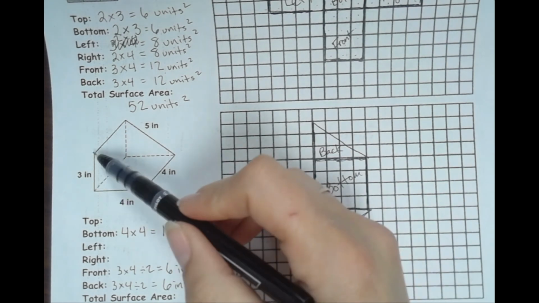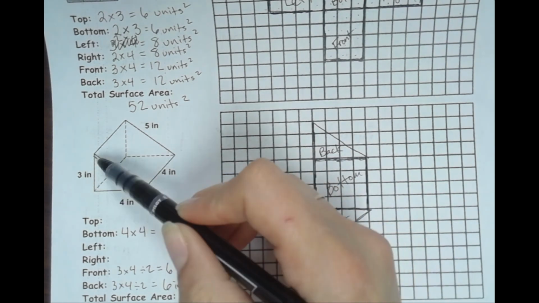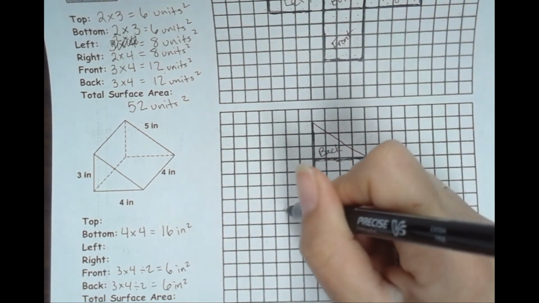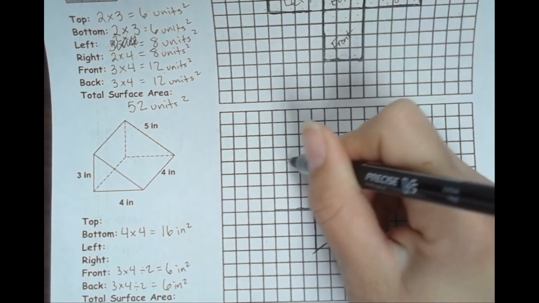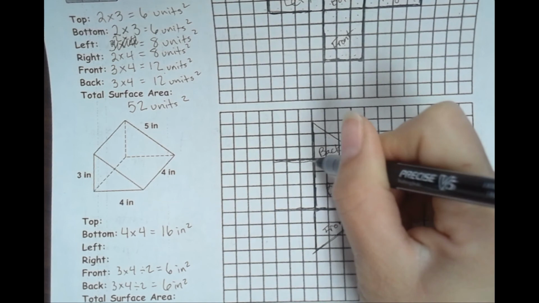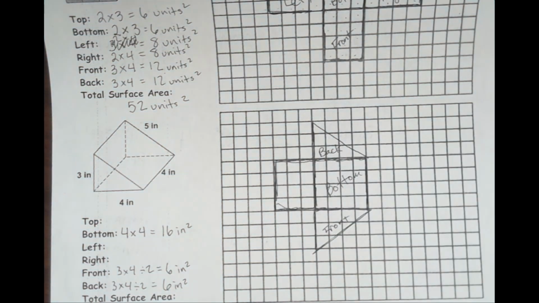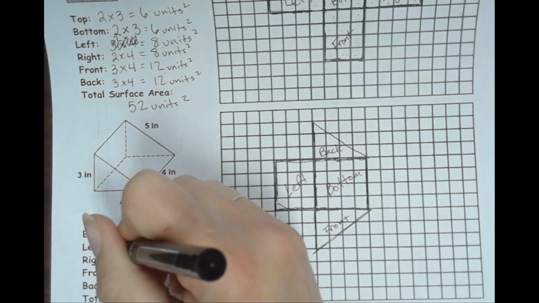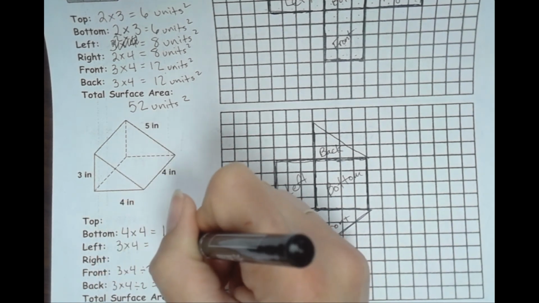Okay, the left side looks like a rectangle. It's 4 inches wide and 3 inches tall. So I've already got the 4 here, so I'm going to go 3 inches this direction. So there's going to be another rectangle. And that rectangle is 3 by 4. This is the left side. So rectangle 3 times 4 is going to give me 12 inches squared.